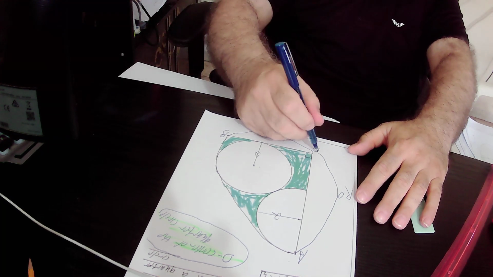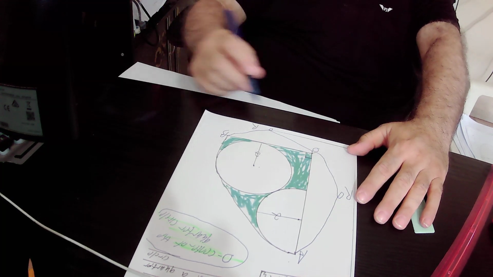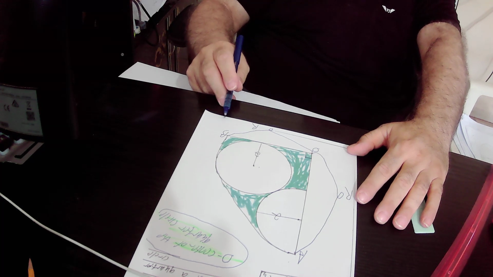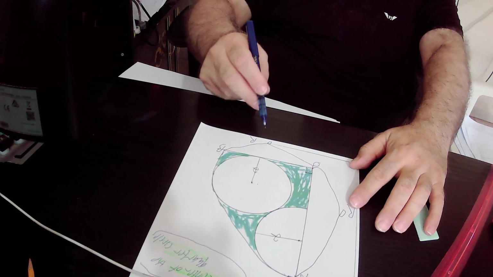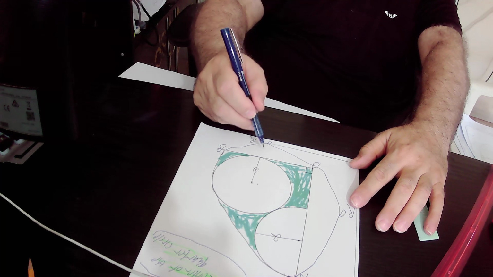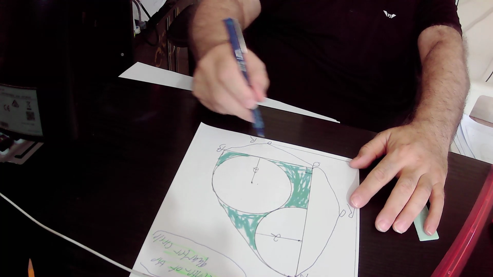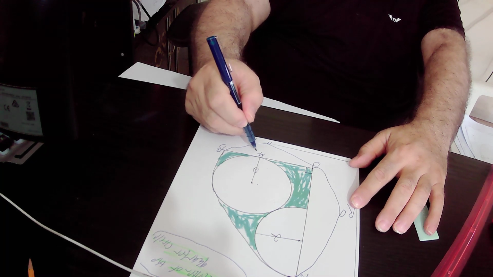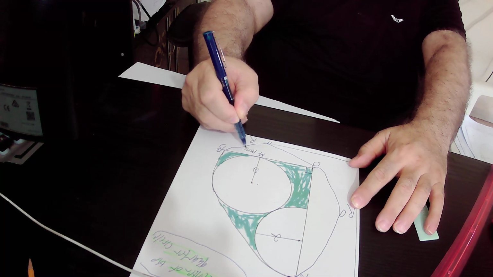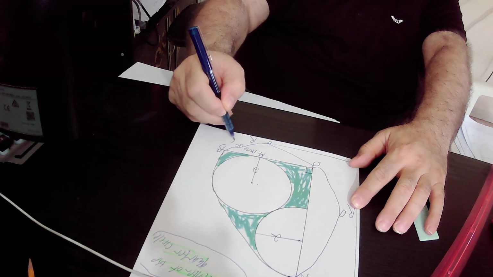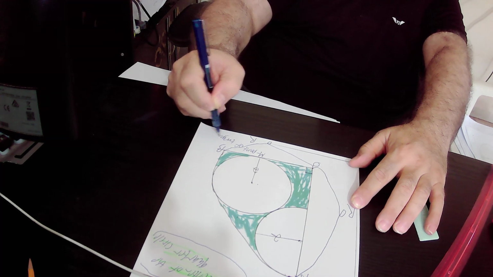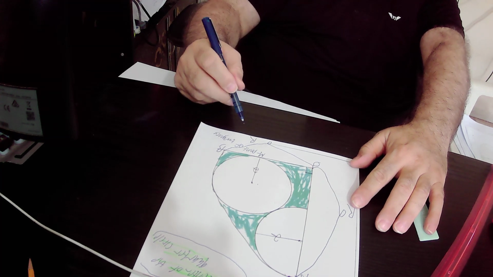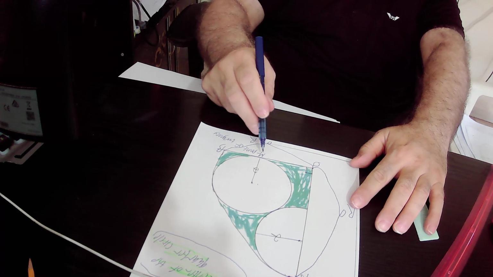And here the radius OB is tangent to this circle at a point. We will define the point of tangency of tangent OB with this circle as point M. I'll write it down: point M is the point of tangency of tangent OB with this circle.